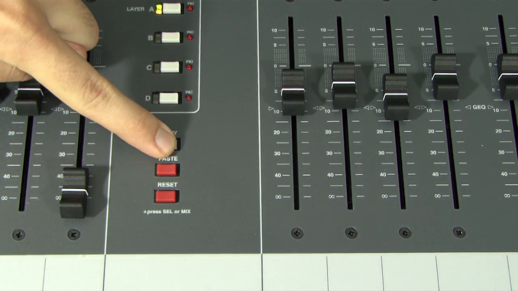Hold down copy. Pressing a channel or mix select key copies all the processing associated with the channel apart from the input preamp gain, pad and 48 volt settings, as the physical input is independent of the channel and may be patched to other channels.